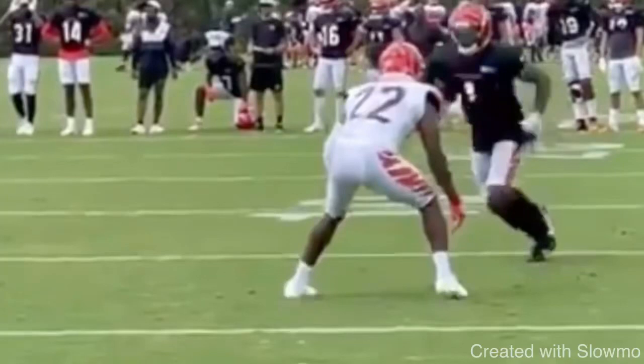What's up, guys? It's Coach Grant with First Down Training, and today we're going to be talking about 3 specific wide receiver terms that every wide receiver needs to know.